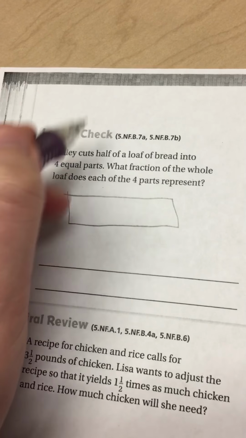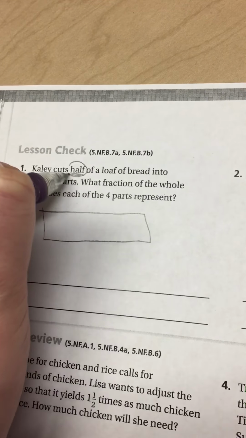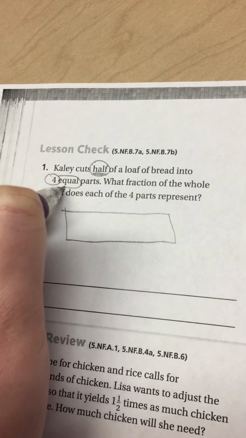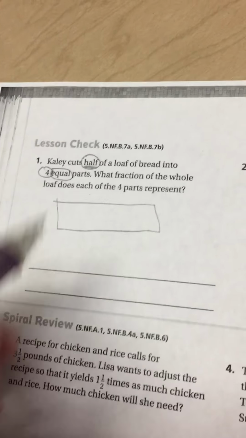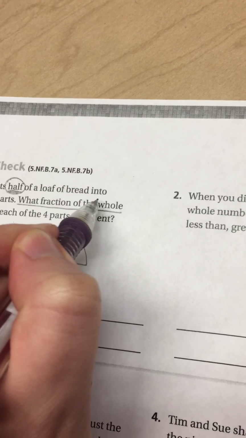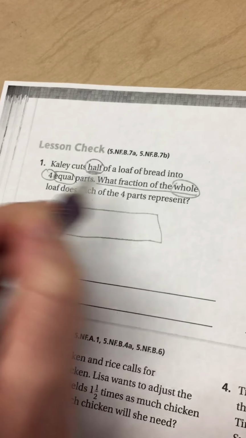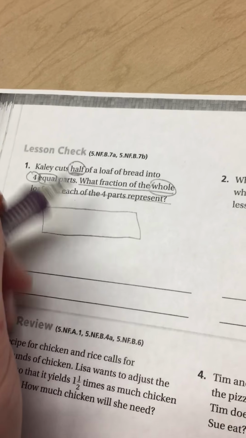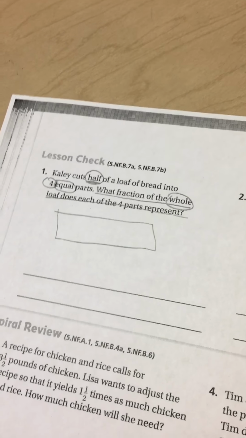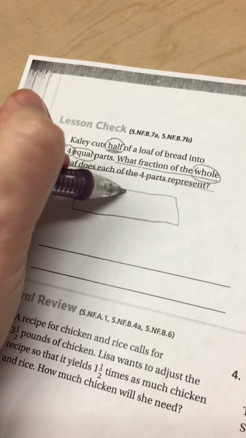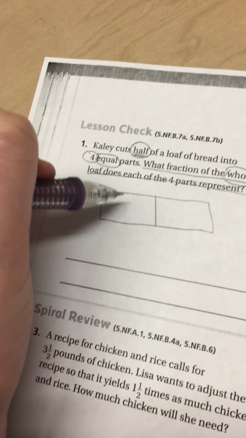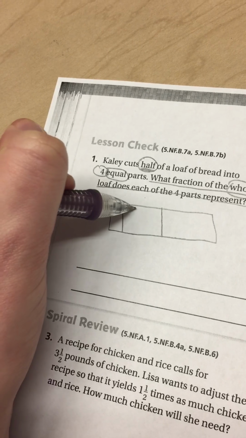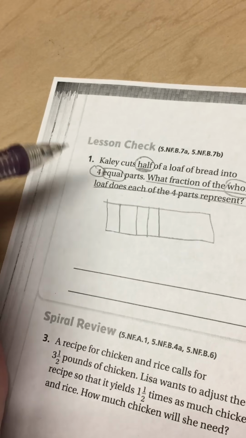Kaylee cuts half a loaf of bread into 4 equal parts. And this is important too, equal. What fraction of the whole loaf does each of the 4 parts represent? So this is that fraction divided by a whole number thing. Here's half a loaf of bread, and she cuts it into 4 equal parts. Go ahead and cut yours. My parts aren't very equal.